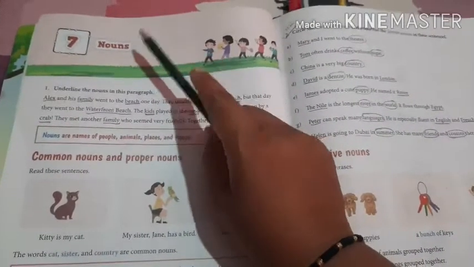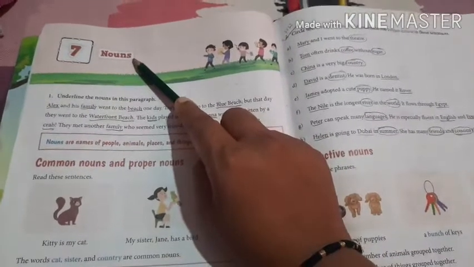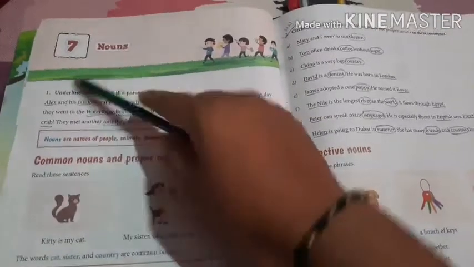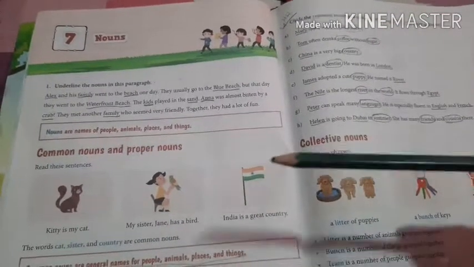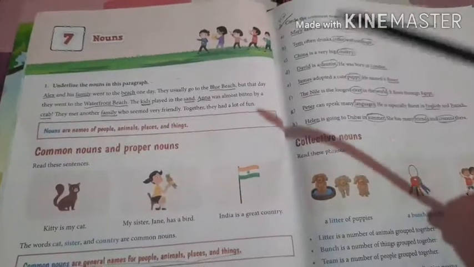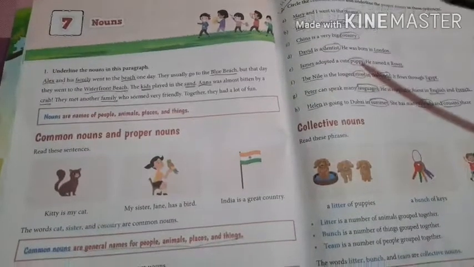Chapter number 7 says about the heading, if you can see, it is nouns. Very easy. Why? Because we have been learning these nouns since we were in grade 1st. What are nouns? Nouns are any names of person, animal, place or thing. They are termed as noun. So what new did we learn in this chapter? We learned types of nouns. So which types did we learn? We learn common nouns, proper nouns, collective nouns and abstract nouns.